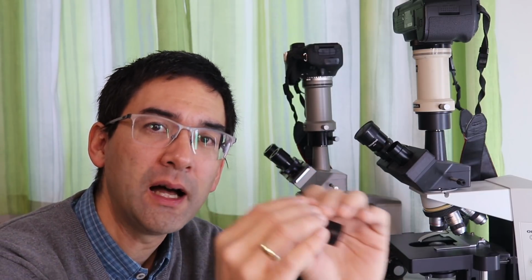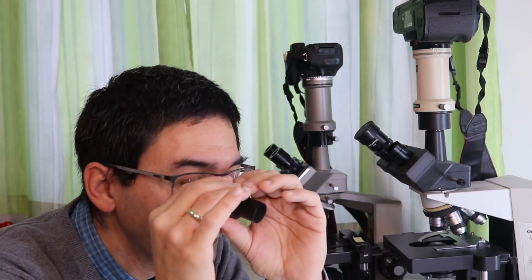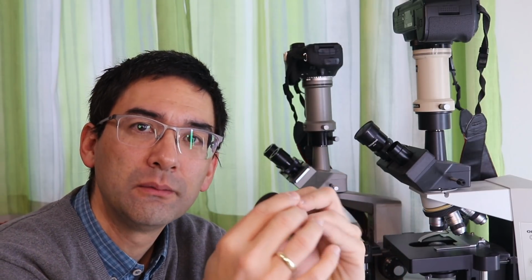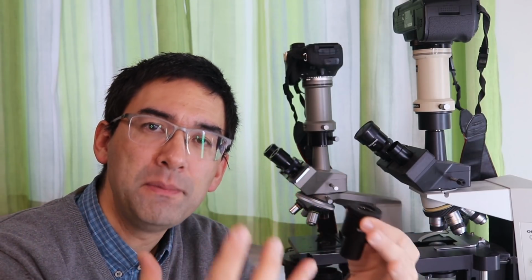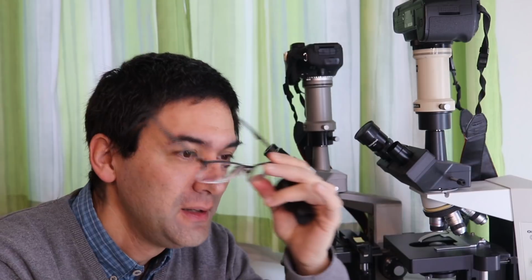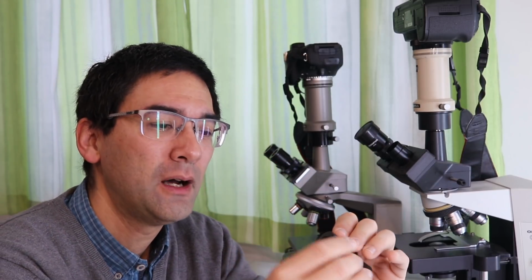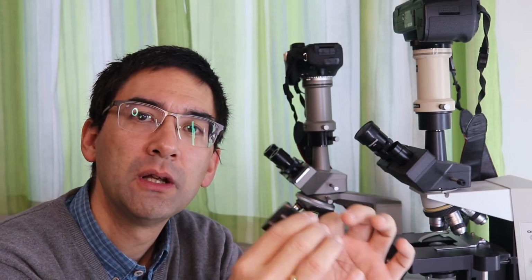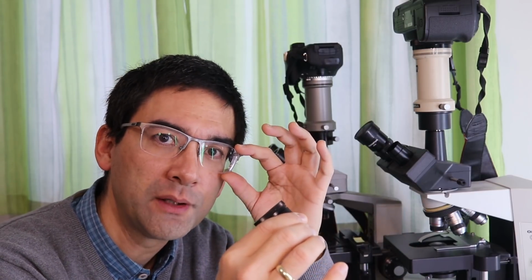So for a long eye relief eyepiece, you have to be further away from the eyepiece to see an image. And for those eyepieces that have a short eye relief, you're almost sticking your eyes directly into the lens, so the distance has to be very small. Now, eyepieces with a long eye relief are really good if you wear eyeglasses, like I am doing right now, okay?